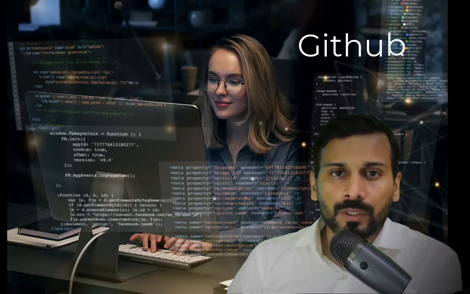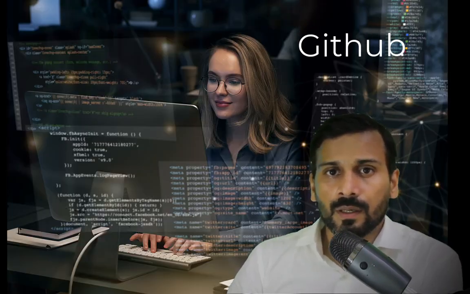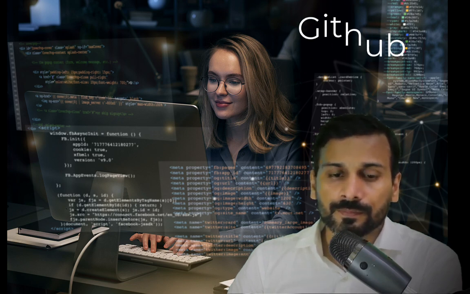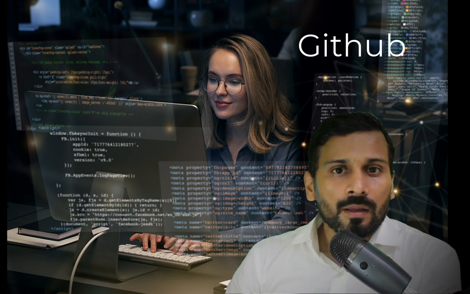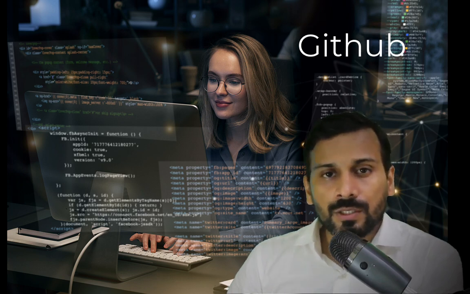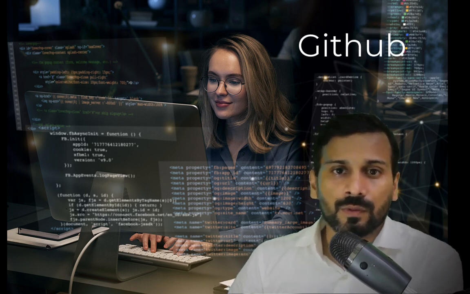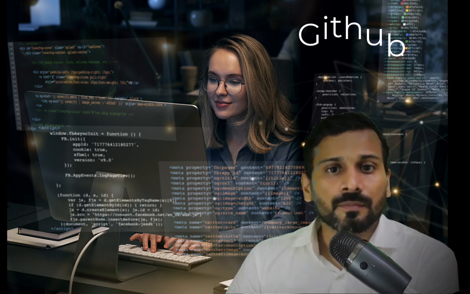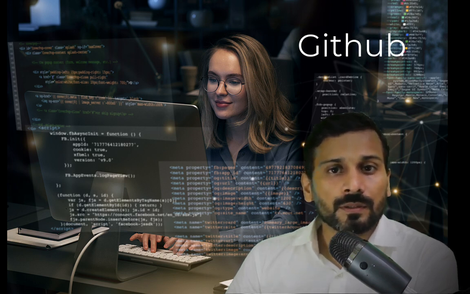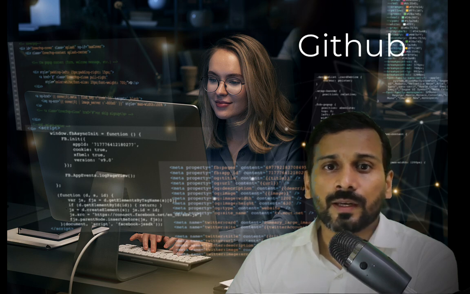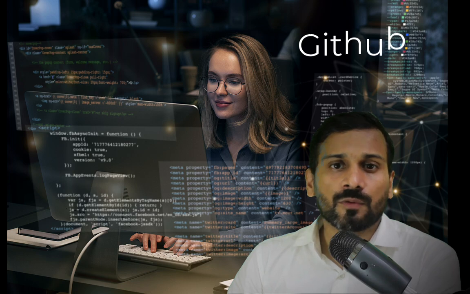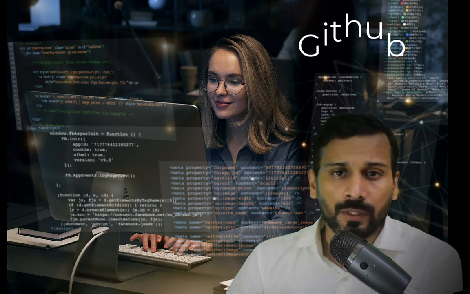Before jumping on to GitHub Copilot, let's understand what GitHub is, because both are related but different. GitHub is one of the world's largest code repositories where you can do code storage, version control, and collaborate with your peers. It's open source, where you will find millions and billions of code repositories from the public, which are open and you can consume them.